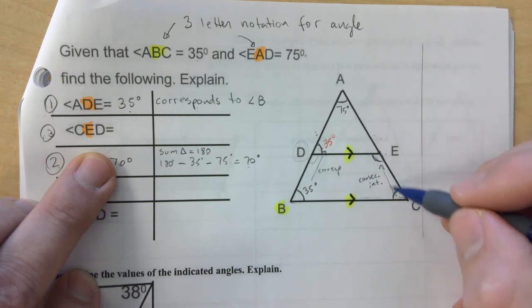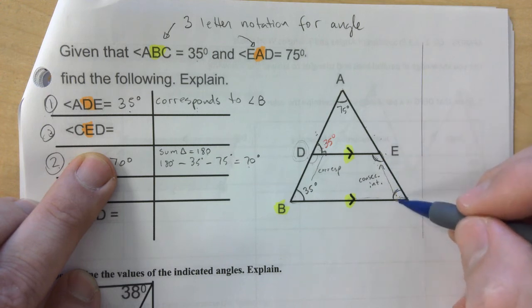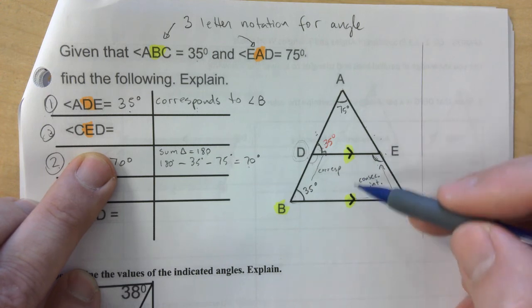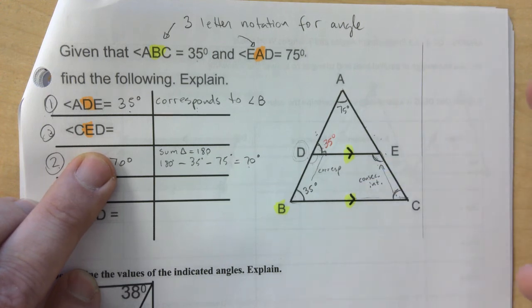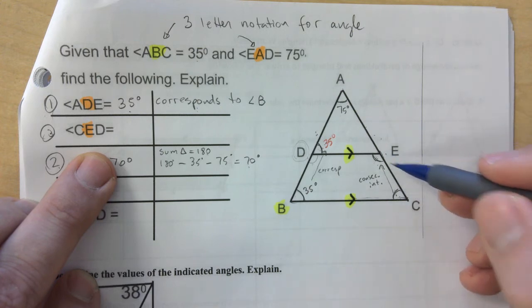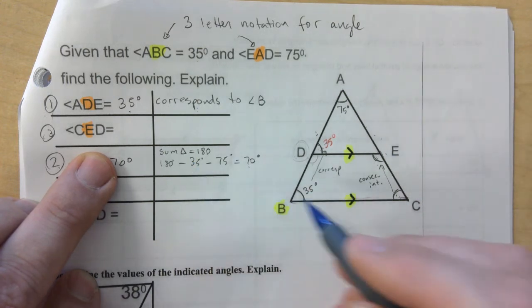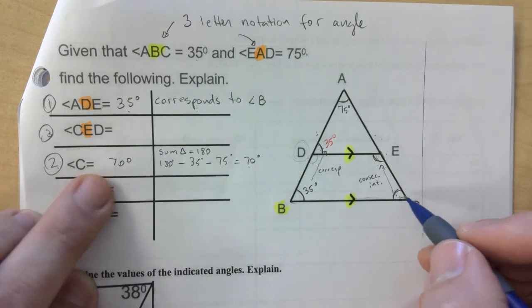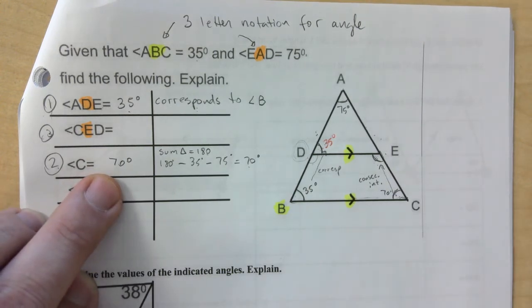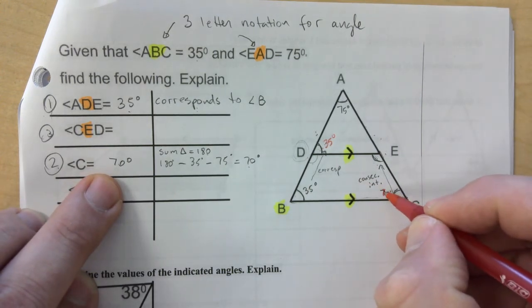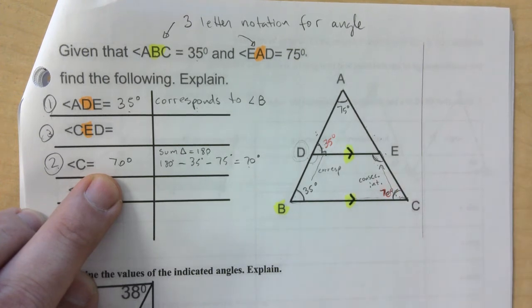That's what I call jumping. You can jump between parallel lines using the properties. So consecutive interior. Let me write this in. We know this is 70. I'm going to write it in with a red pen to show that I found out what that was.